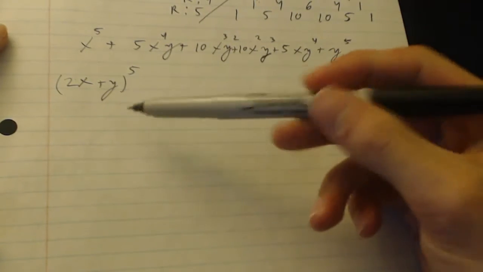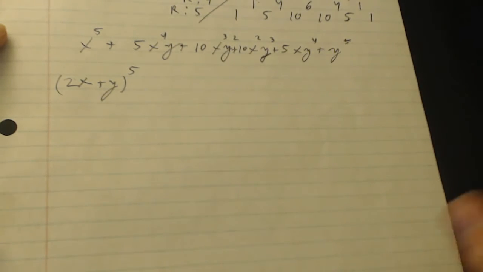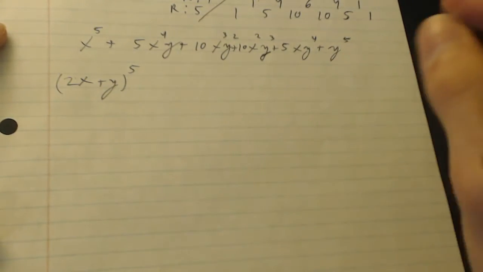Alright, now this next problem is slightly more complicated. It'll mix things up a bit. It's 2x plus y to the 5th. Now you'll see what a slight 2 will do to change the entire problem. Now we follow the same rules as last time.